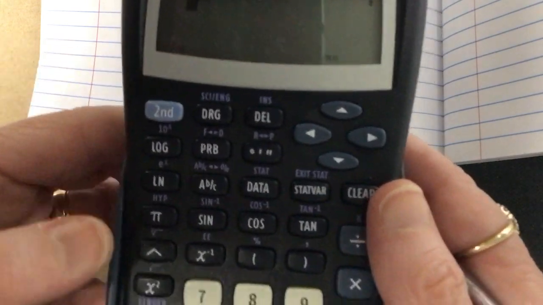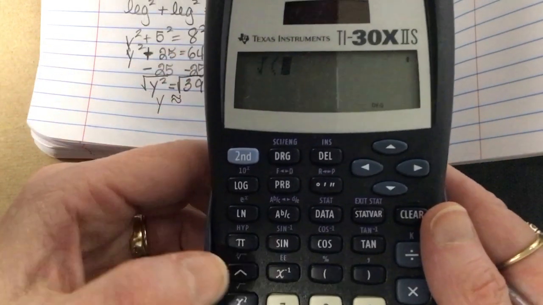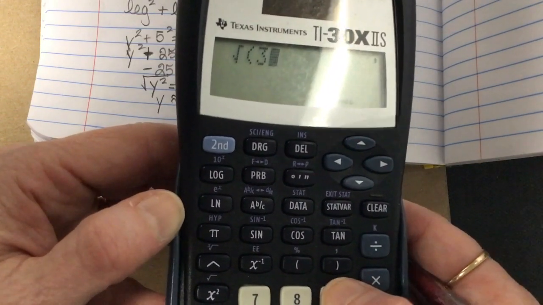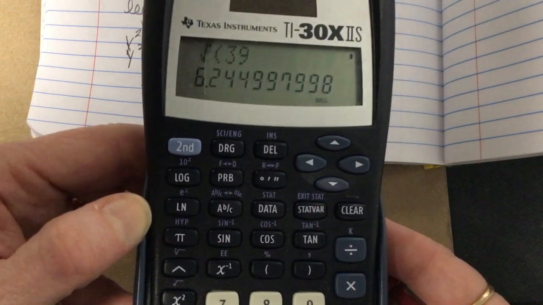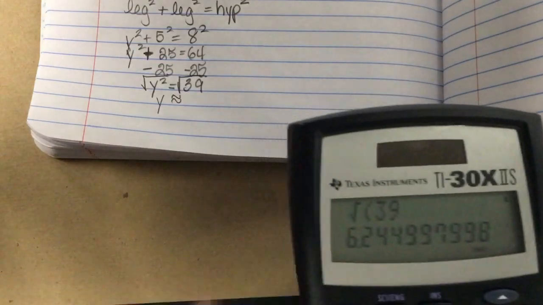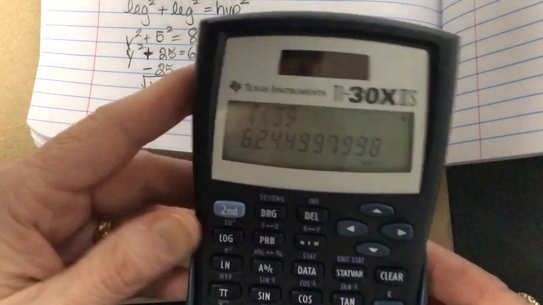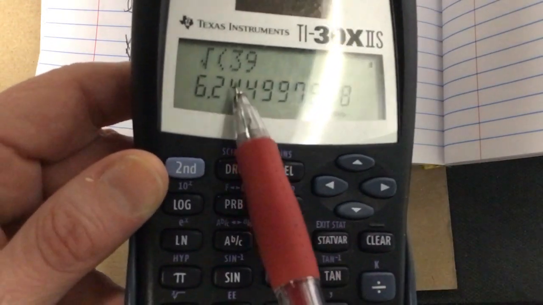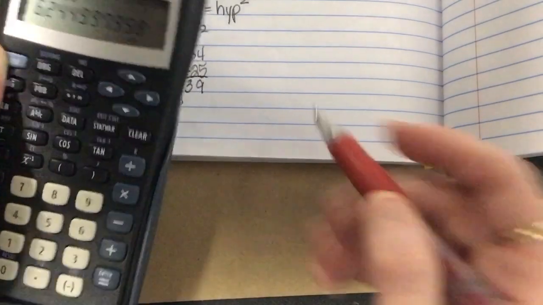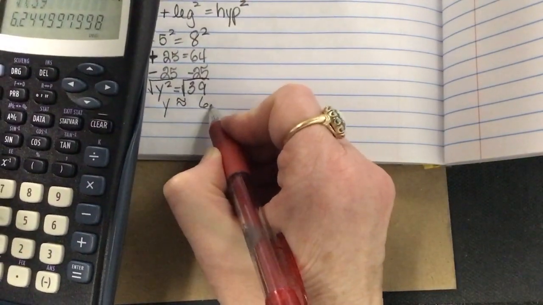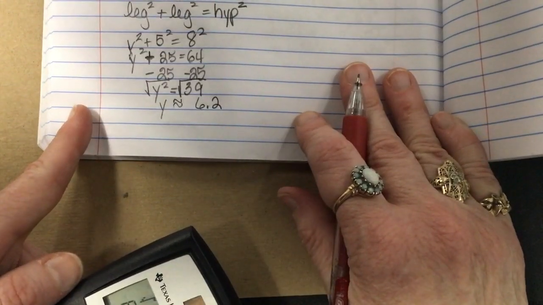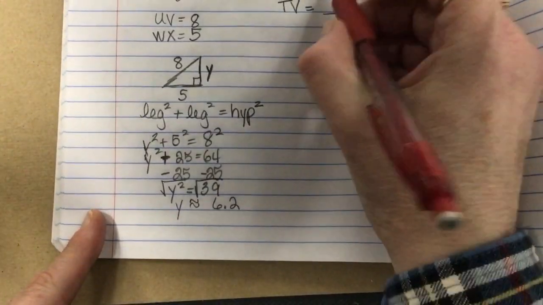So second square root. And this actually showed up real well on the video. I was surprised. 39, enter. It does show parentheses, and you're supposed to close it, but you really don't have to, so I don't always do it. You get 6.24499. This 4 is going to make that 2 stay the same. So we're going to say about 6.2, whatever the units are. And that actually is our TX.